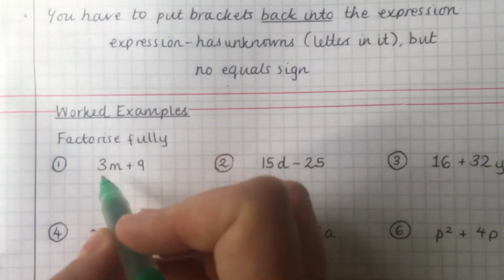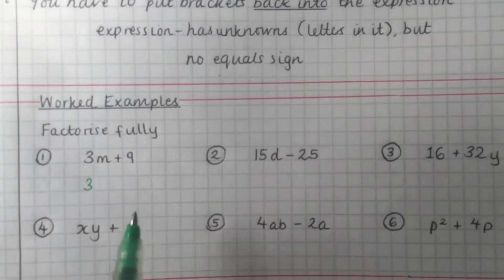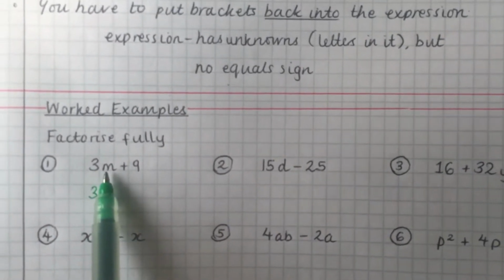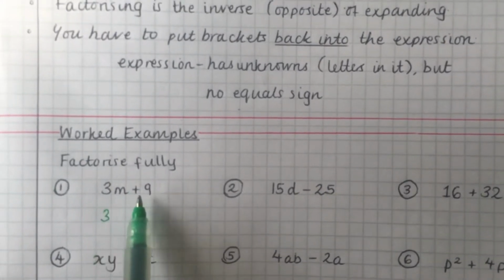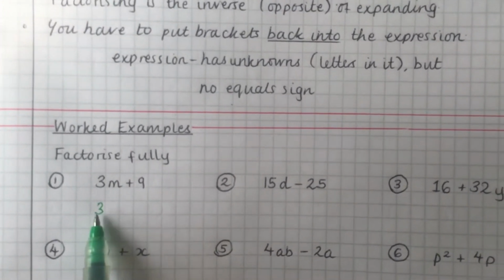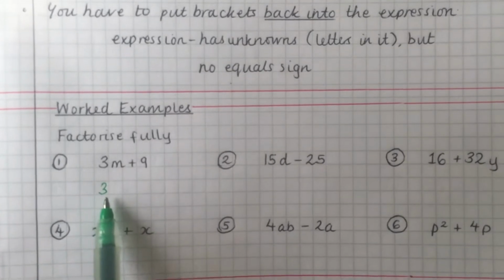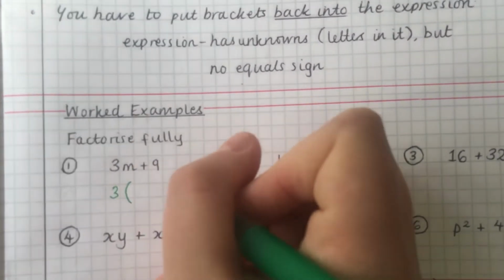So we put 3. We also have to check to see if any letters are common, and they're not. m is only in one of them, not in both. So 3 is the only thing that we can take out of 3m and 9 to go outside the bracket. So that's what goes outside the bracket. We now put our brackets in.